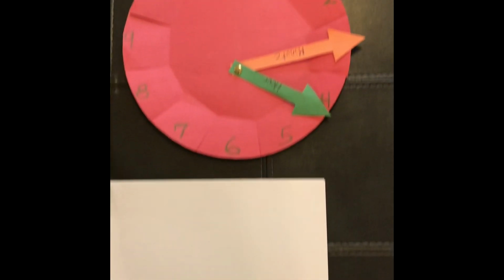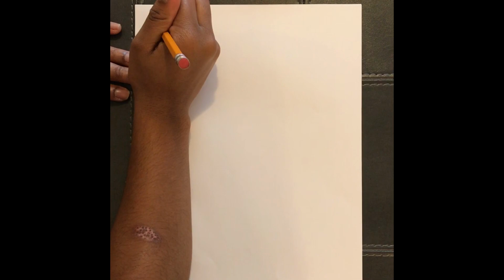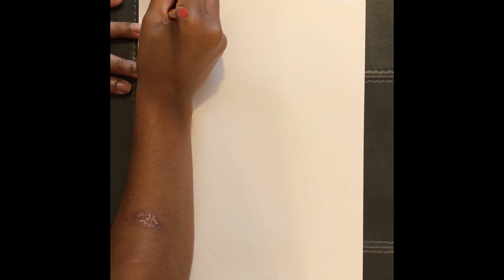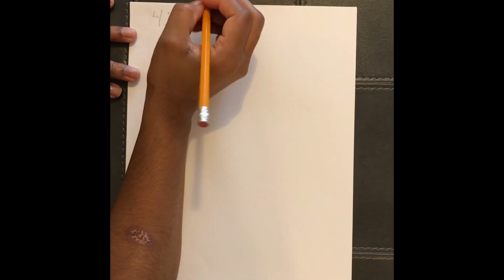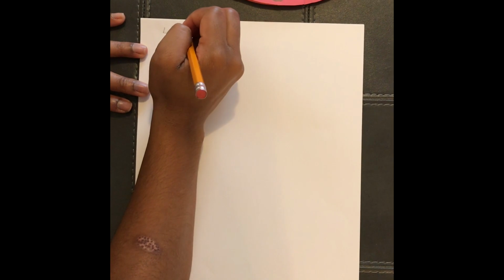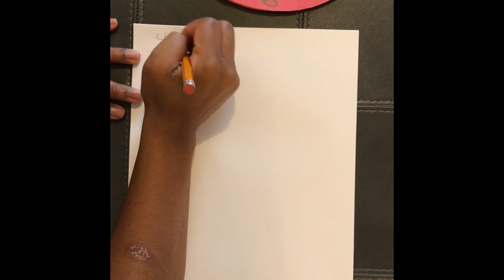Okay, we are going to write 4:15 several ways. First, we're going to write it digital. Remember, our hour goes first. That's the 4. We put our colon on top and our other colon on the bottom. And we're going to show 15 minutes. We write our 1 first and then the 5 to read 4:15.